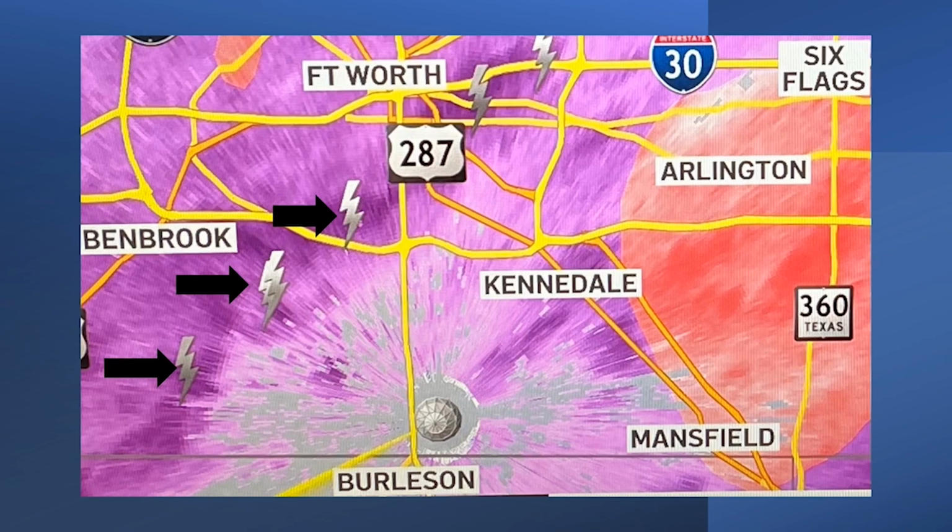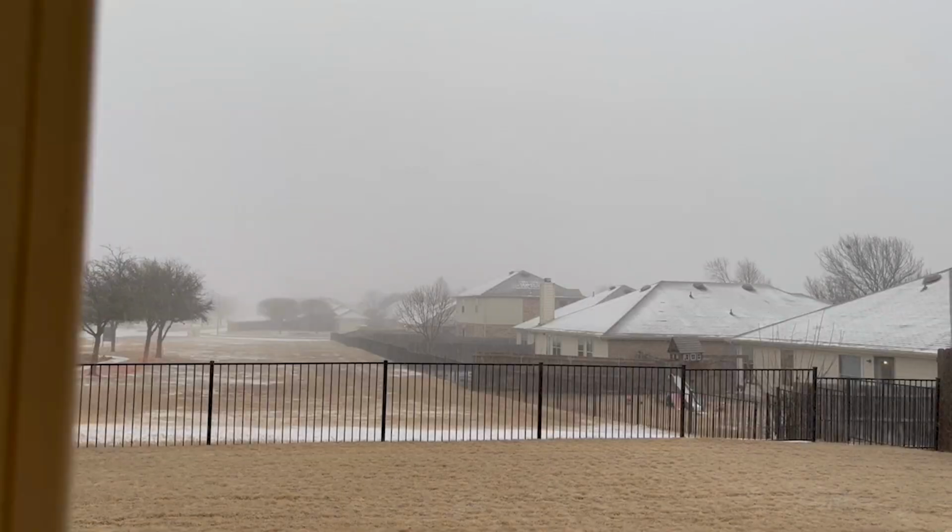It's not very common, but you can have thunder sleet. Just like with thunderstorms, you have lightning, thunder, and rain. For thunder sleet, you have lightning, thunder, and sleet. You can see the lightning strikes on radar here. This is thunder sleet from my backyard. Check it out.